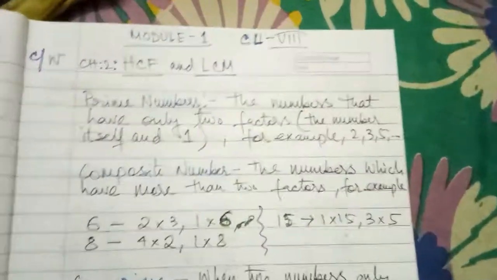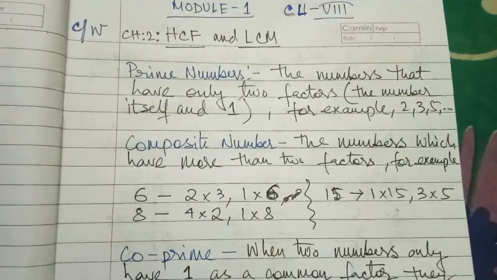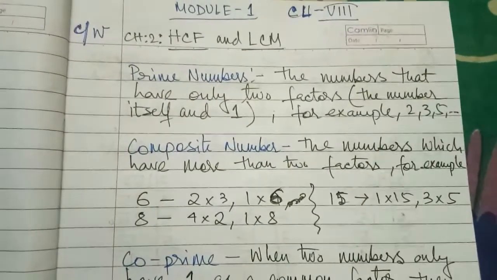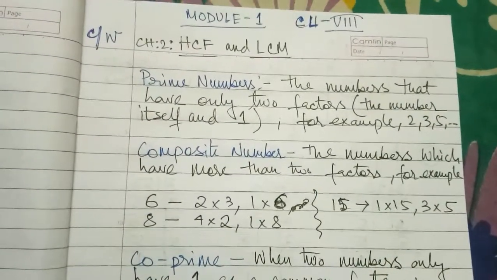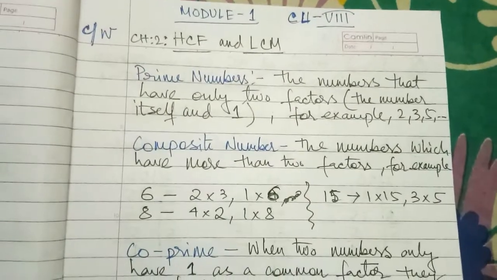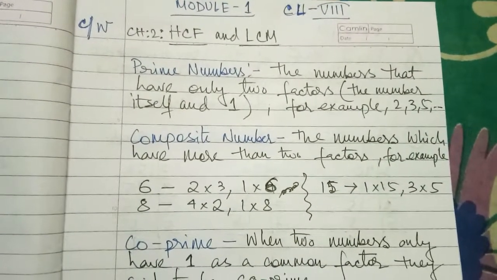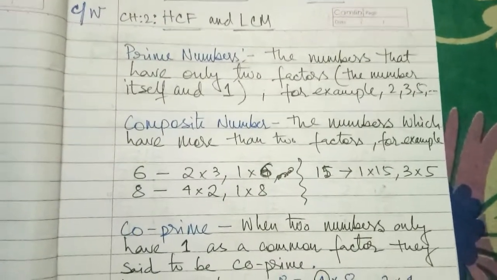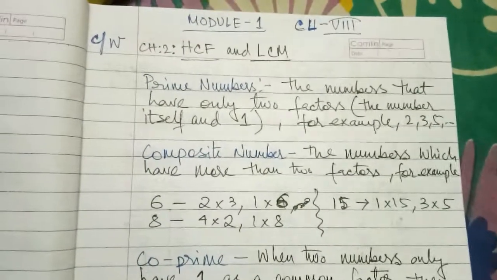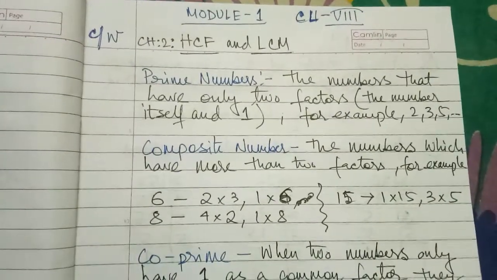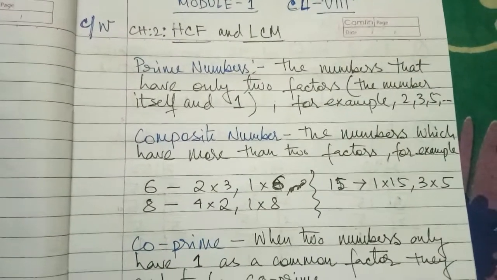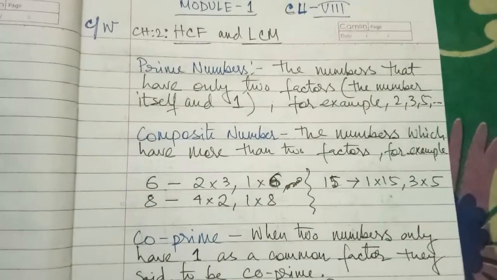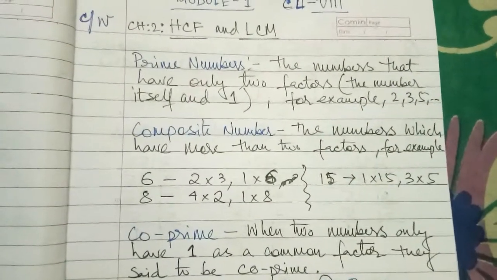Today we'll start with a new syllabus, a new chapter, that is HCF and LCM. I hope that in the last chapter, triangles, you didn't have so much of a problem doing the sums. Today I will also be giving the solution of the last class. This chapter you have done in classes 4 and 5 also. This is a basic part, and I'm just doing one more revision.